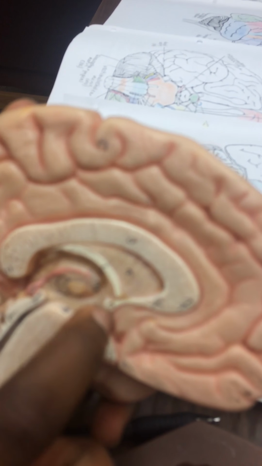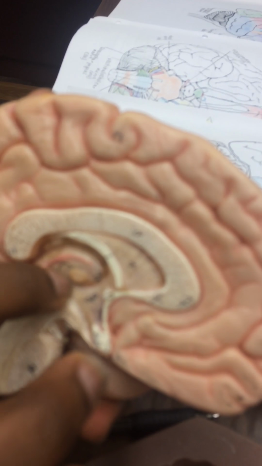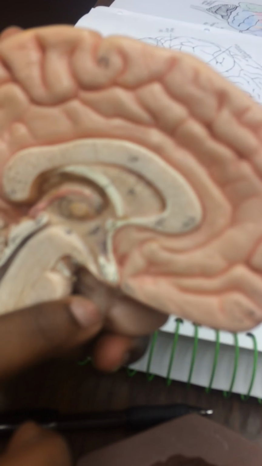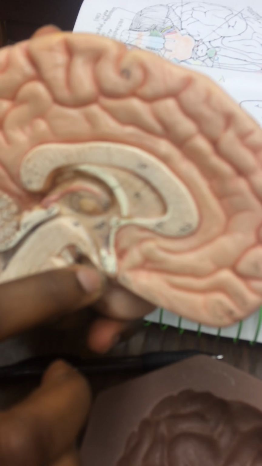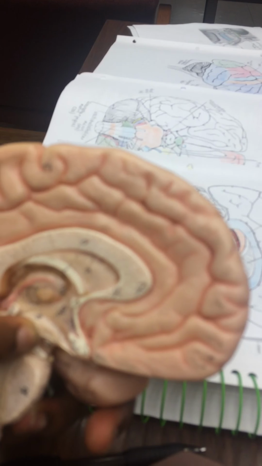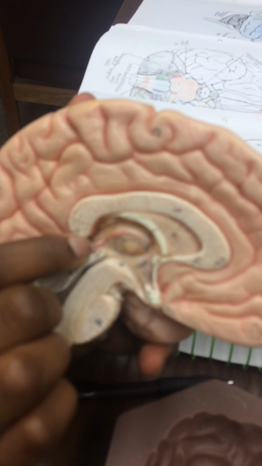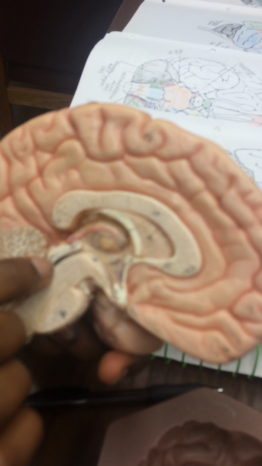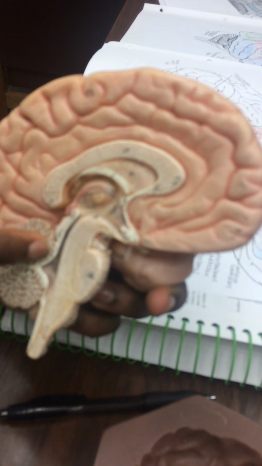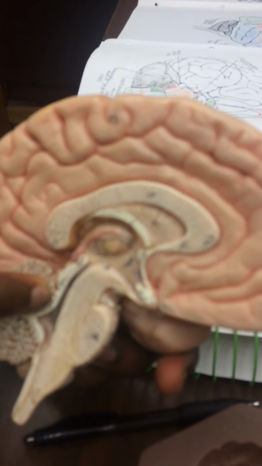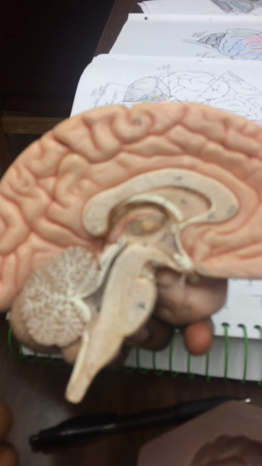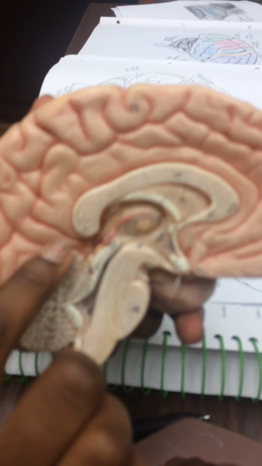Right here is the anterior commissure, and right there is the hypothalamus. Right here you have the pituitary gland. Right here you have the mammillary body. These are your pons. Back here is the pineal gland. Right here you have the fourth ventricle, and right there you have the choroid plexus of the fourth ventricle. In this area of the cerebellum you have the arbor vitae that look like little branches.